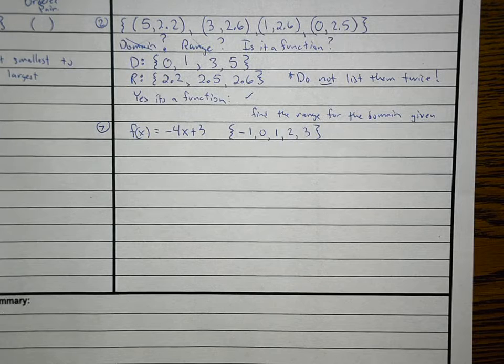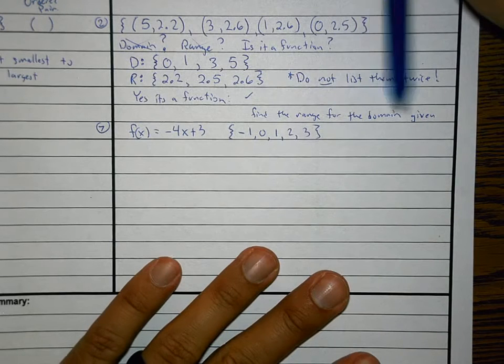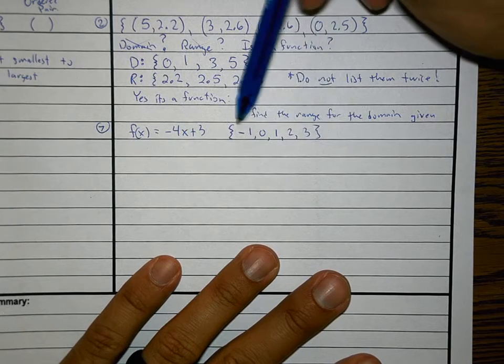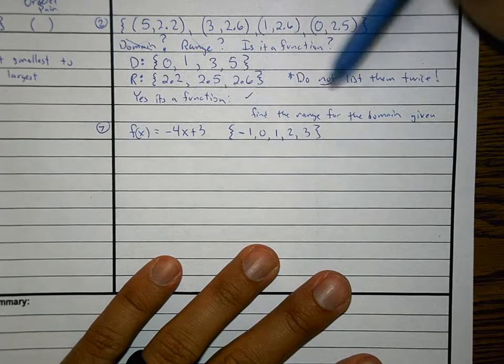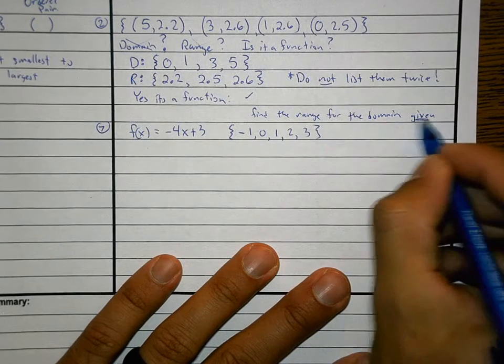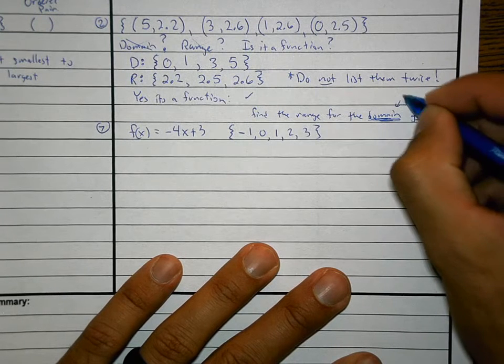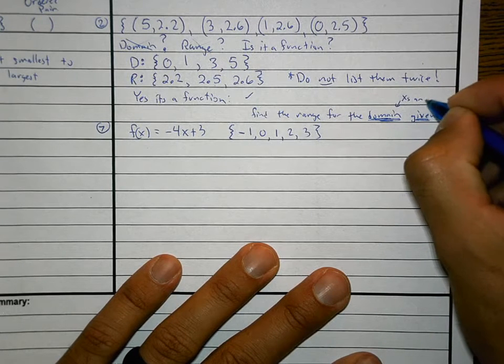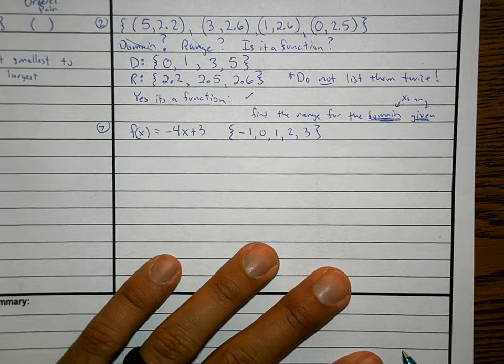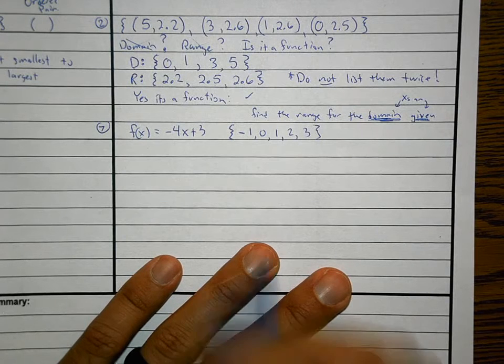Is that the x or is that the y? The domain given. So what is this? This is your x, because the domain is given. Our x's are given. And so we need to find out what the y values are.